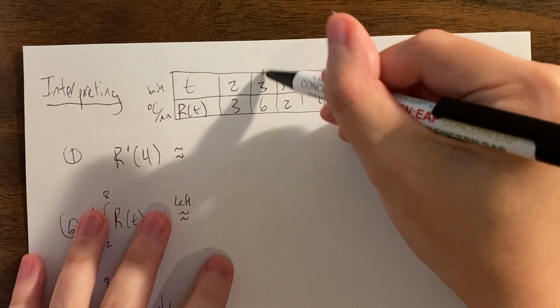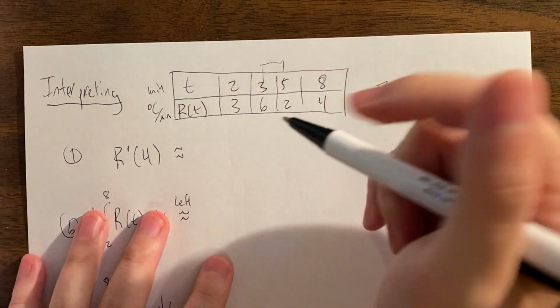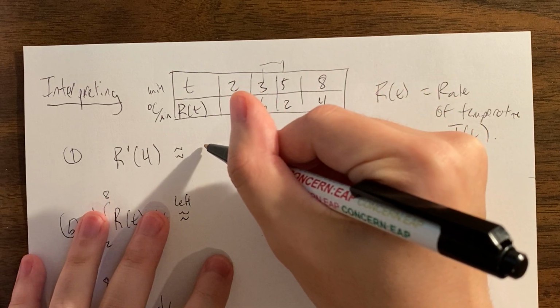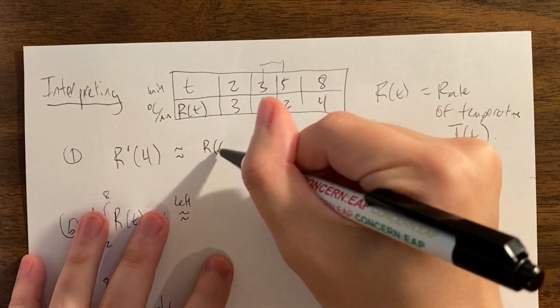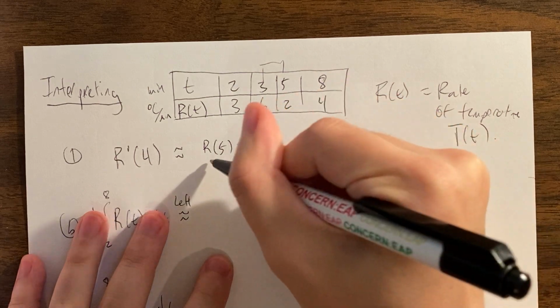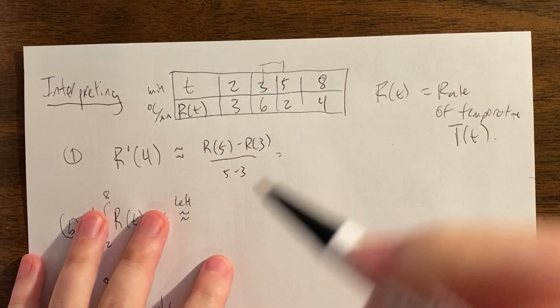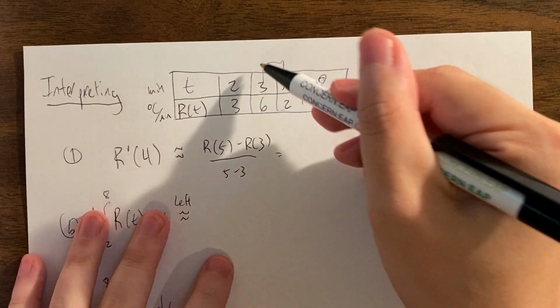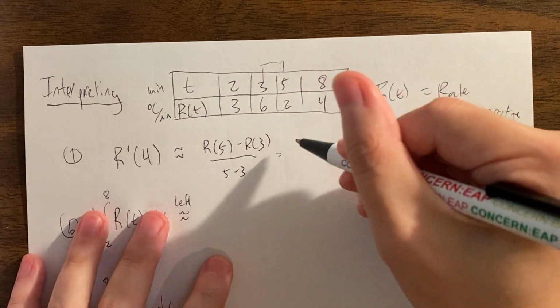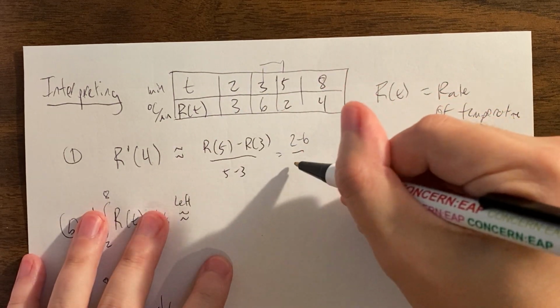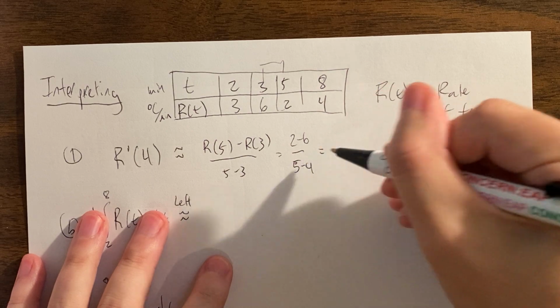Remember you choose these two columns. So it's going to be r of 5 minus r of 3 over 5 minus 3. So this is going to be 2 minus 6. We're choosing these columns, of course, because 4 is in between 3 and 5. So it's 2 minus 6 over 5 minus 3, which is negative 2.